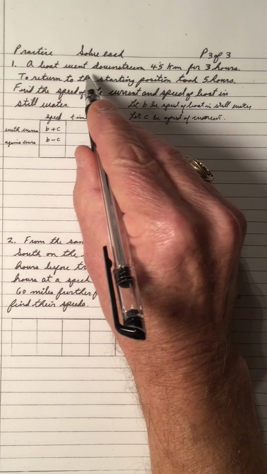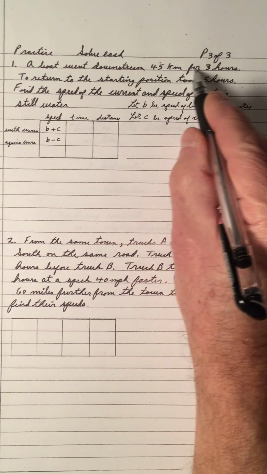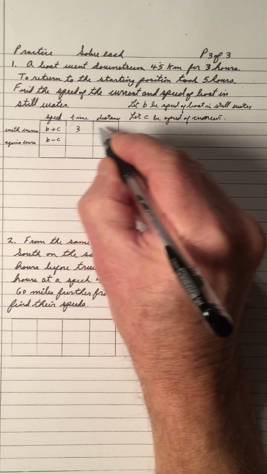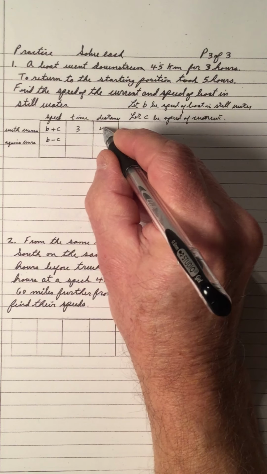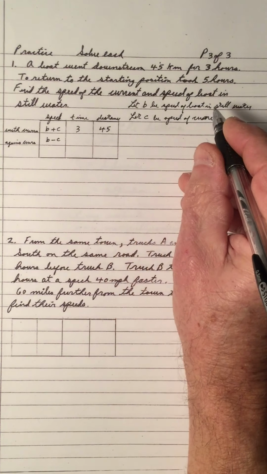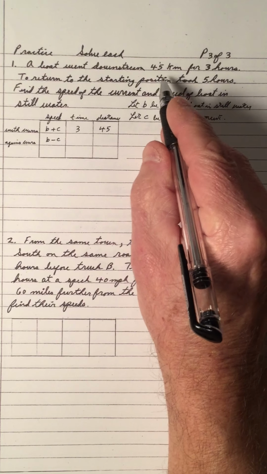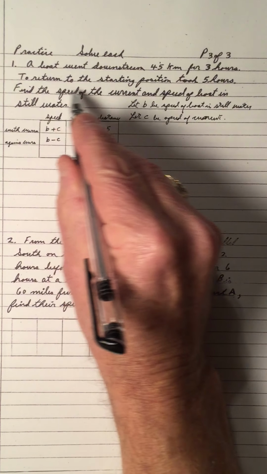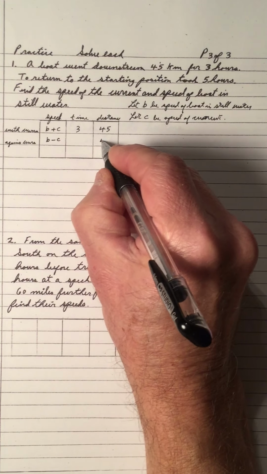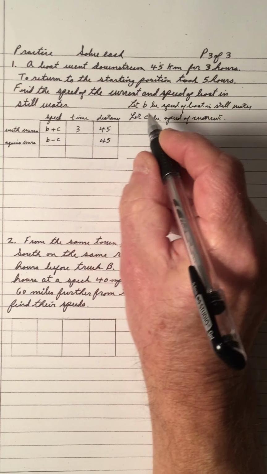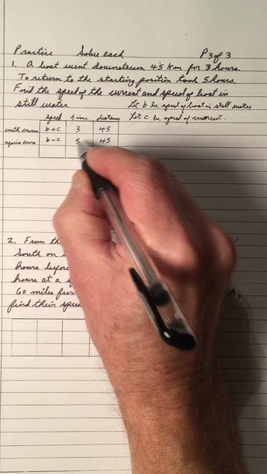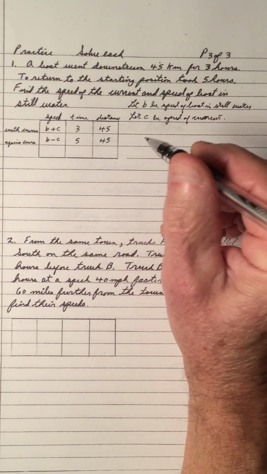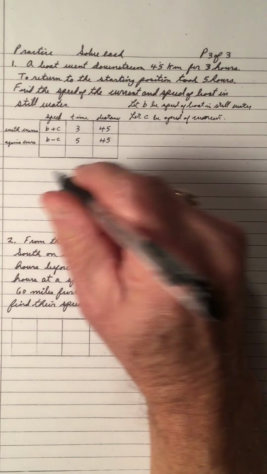With the current, it's going downstream for 3 hours, and the distance is 45. It returns to the starting position, so it goes down 45 and up 45, and it takes 5 hours to go back up, which makes sense. You go down faster, you come back slower.